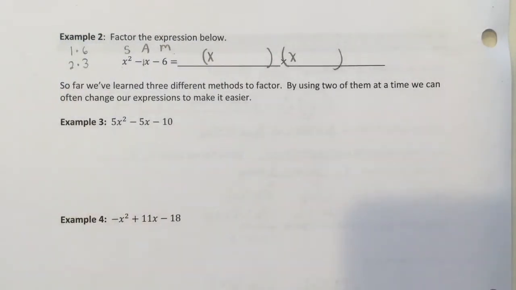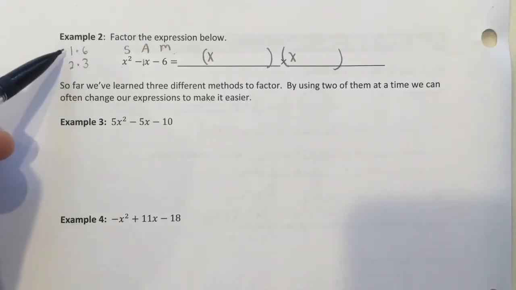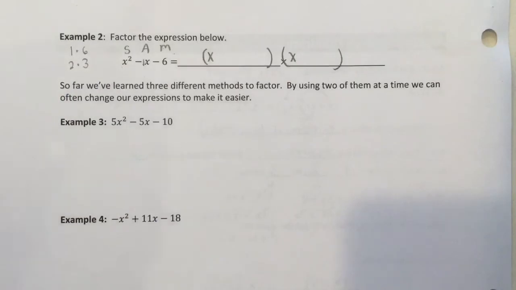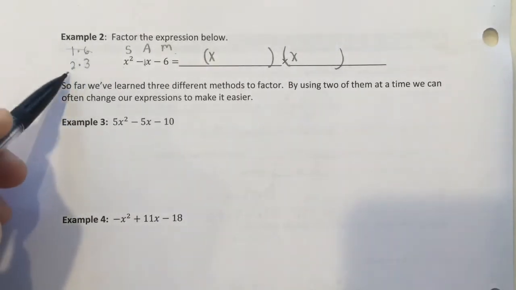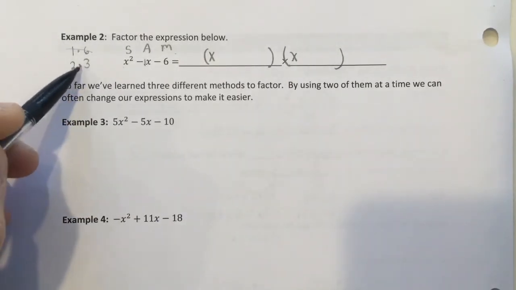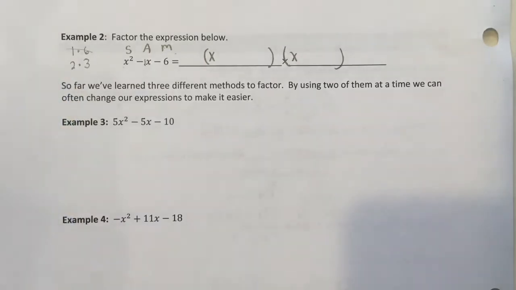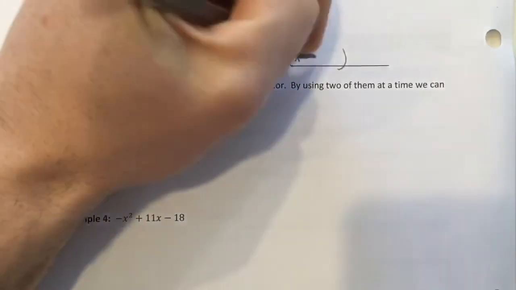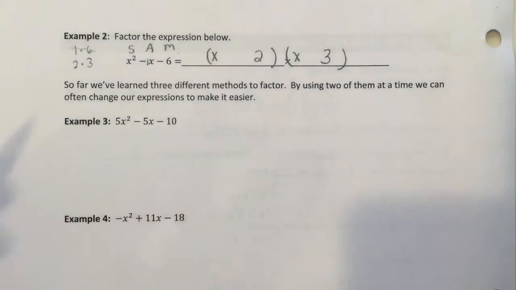And what's the only variation that I can get to get 1? So if I did 1 plus 6, I got 7. And if I did 6 minus 1, I got 5. So that can't work. If I did 3 plus 2, I get 5. If I do 3 minus 2, I get 1. So I know it's going to have to be 2 and 3. And now I just have to figure out my signs.